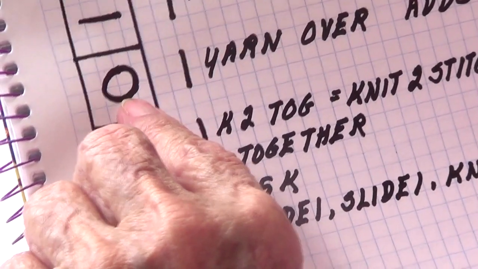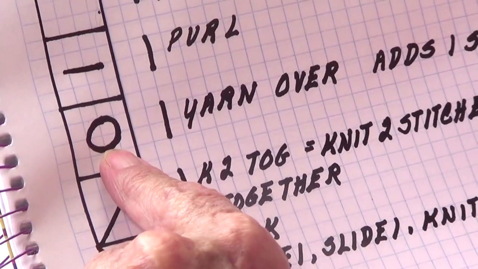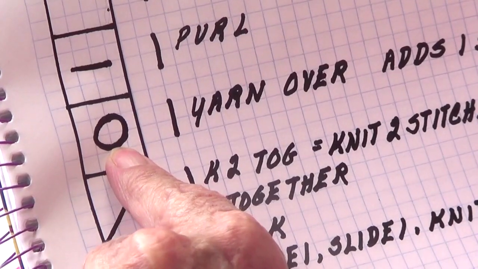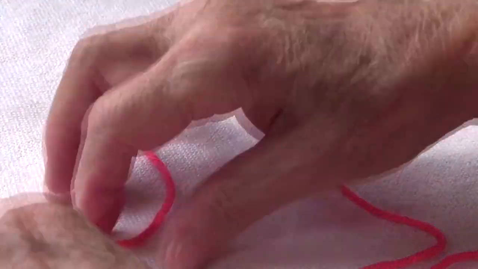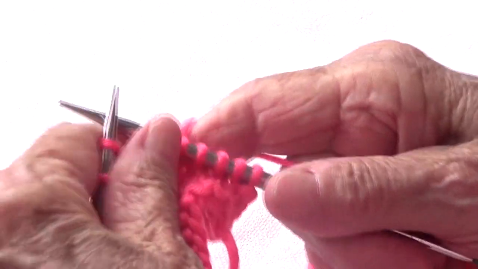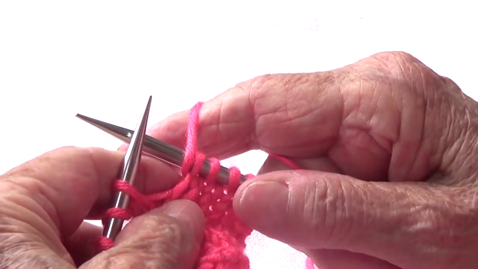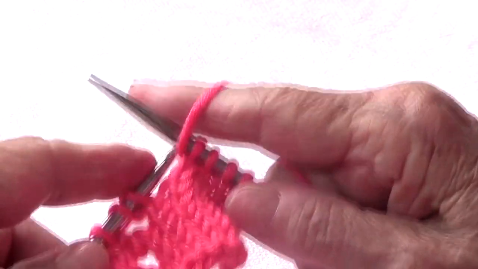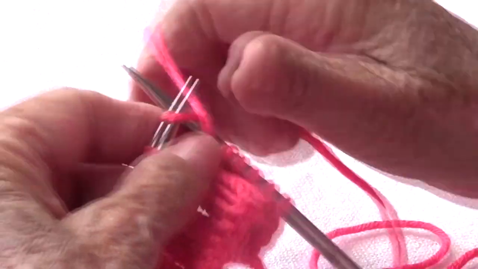On your knitting chart, a circle like this means a yarn over. And let's do that. So you're knitting along, you're making a yarn over, bring your yarn to the front of your work and continue knitting.